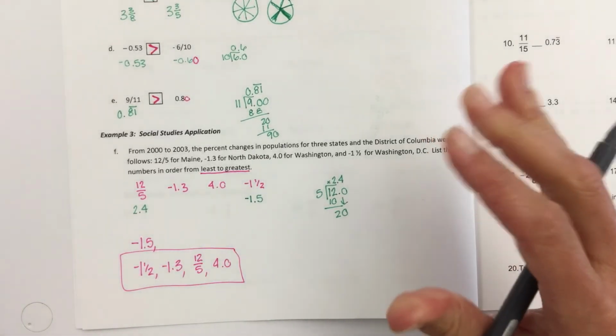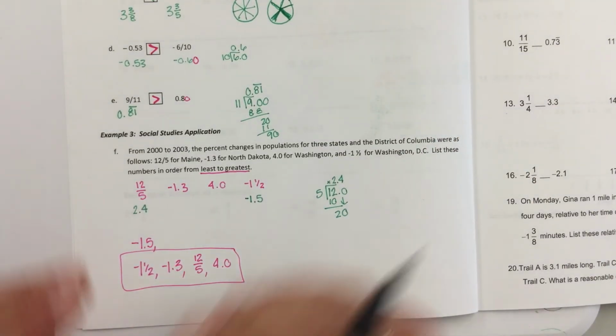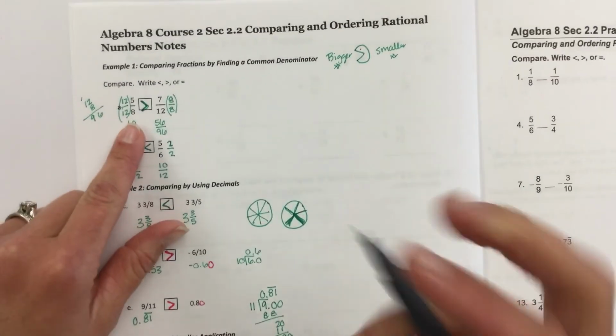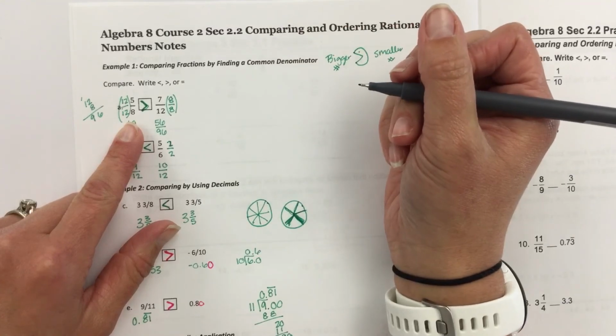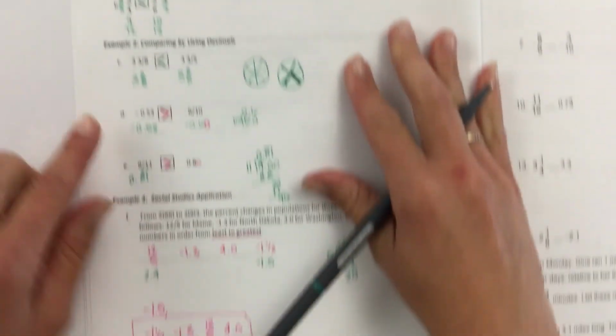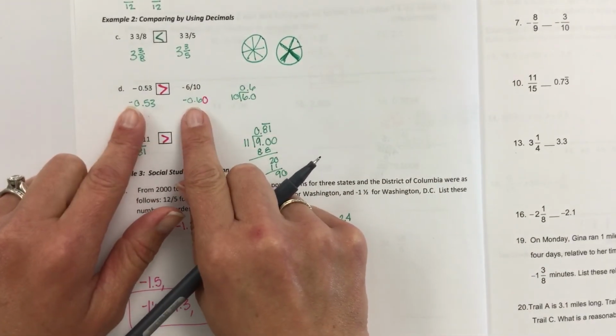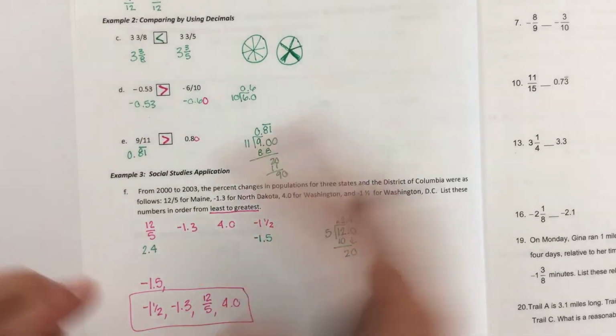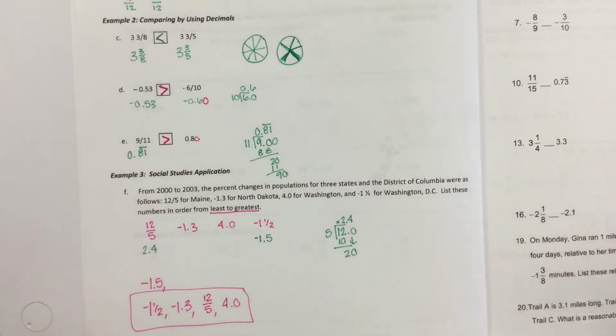So a lot of this is just getting them into the same form so you can compare. Remember, fractions, they have to have common denominators to compare. And if you have decimals and fractions, it's easiest most of the time to get them both into a decimal in order to compare.